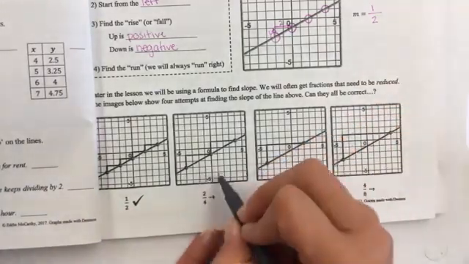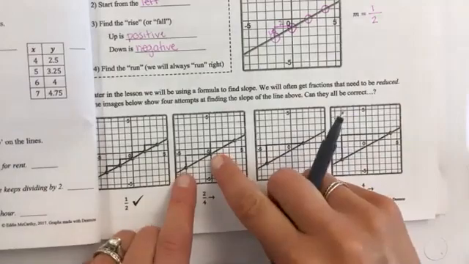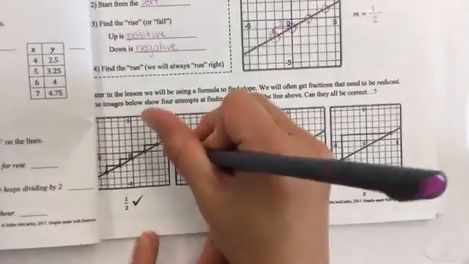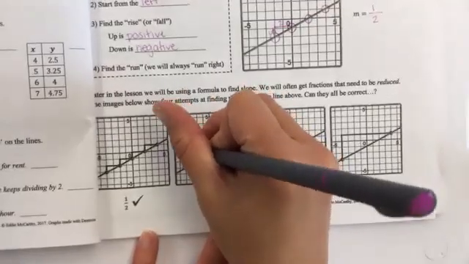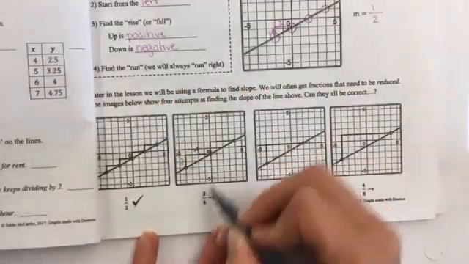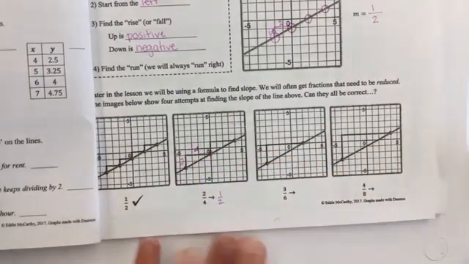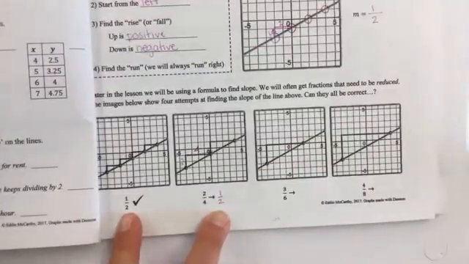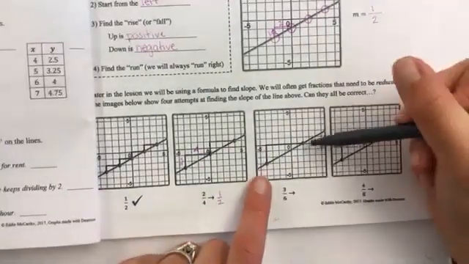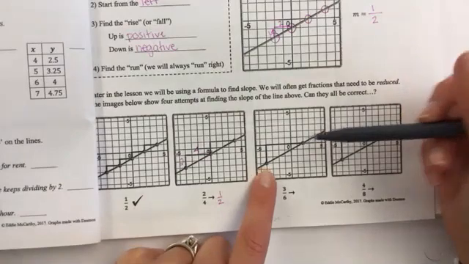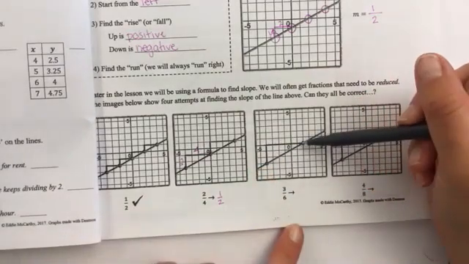If you look at the next graph, if you had picked 2 points that were further apart, you would have gone up 2 and to the right 4. Well, 2 over 4, what does that reduce to? 1/2. Note that it reduces to the same thing. You could have picked points even farther apart: up 3, right 6.